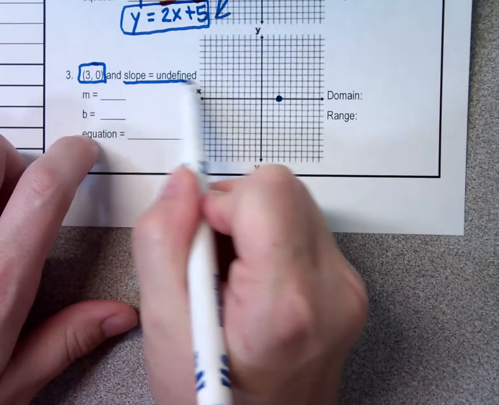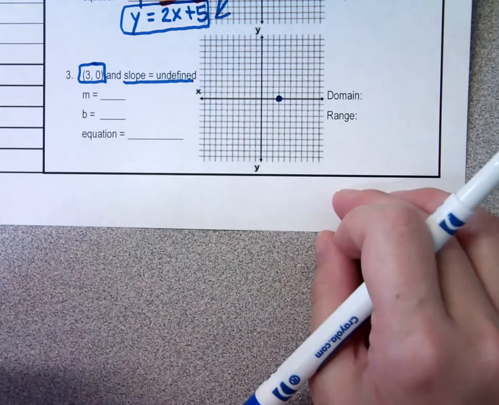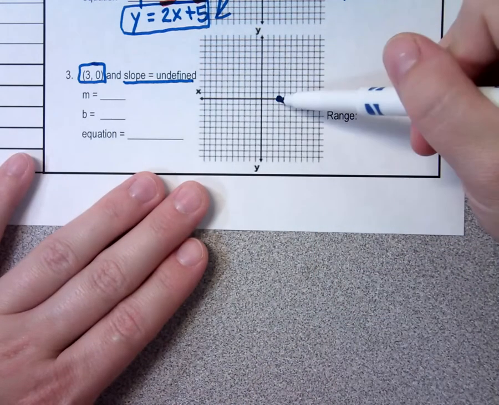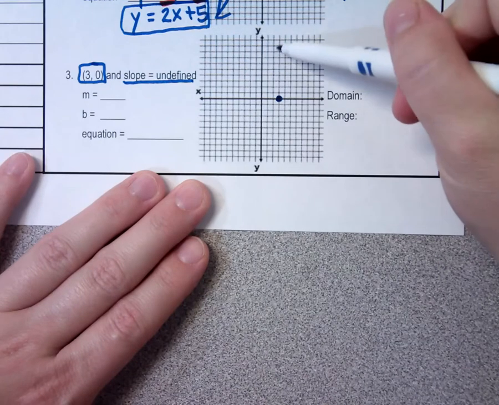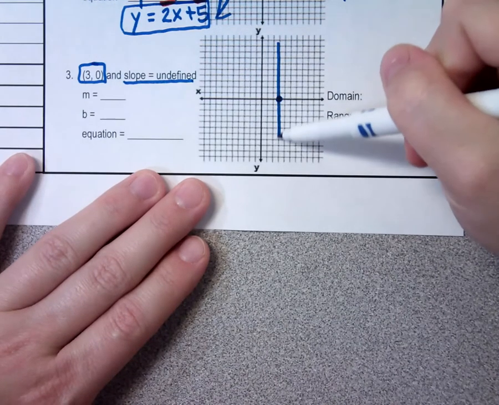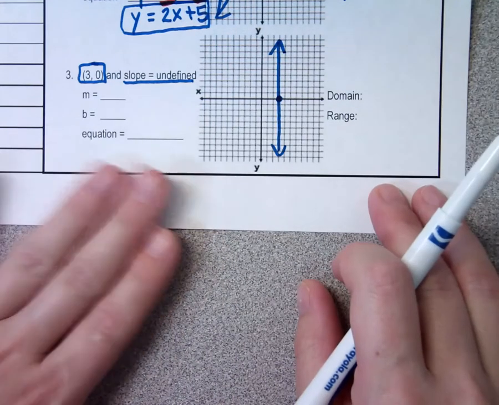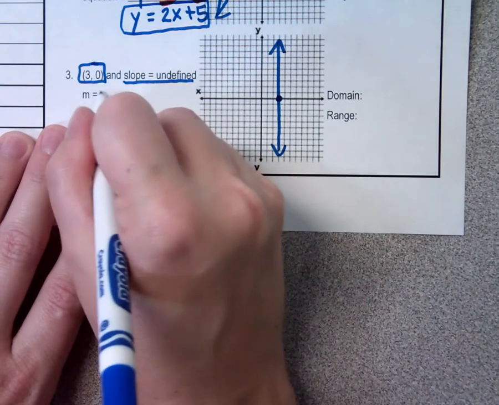Now, if the slope is undefined, do you remember what that looks like? Think about your slope, dude. When the slope's undefined, it is vertical. Can't climb up those really steep vertical walls, impossible to do, so the slope's undefined. Okay, so the slope we already know is undefined.